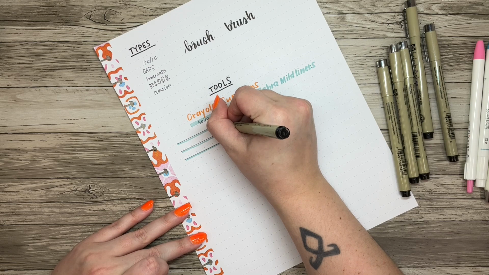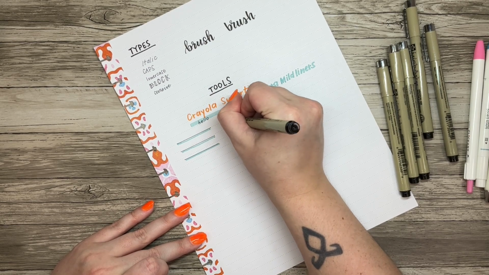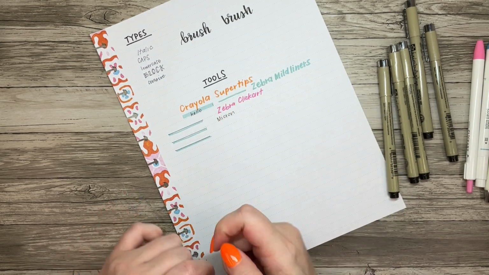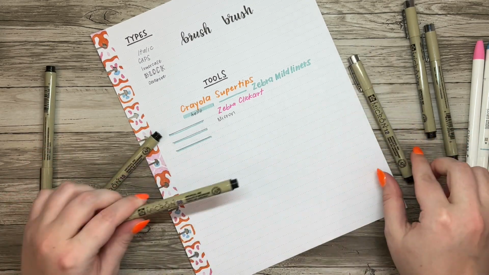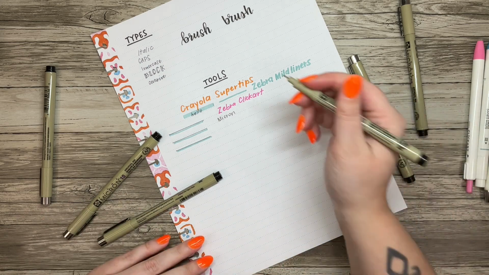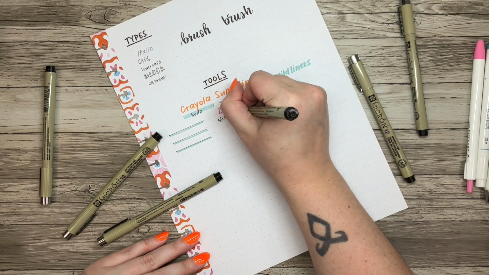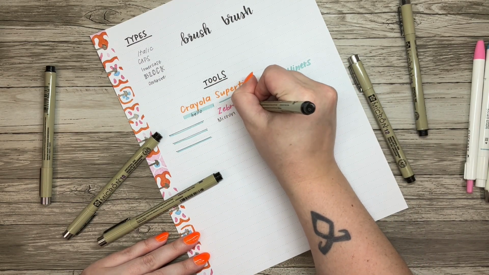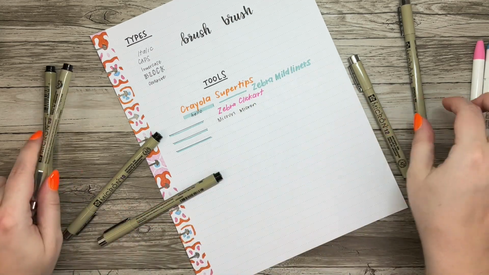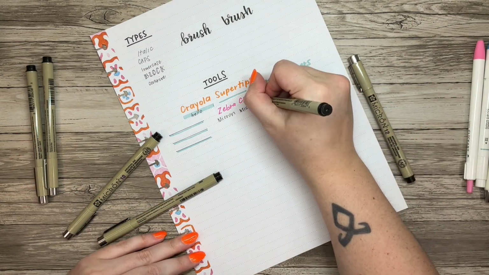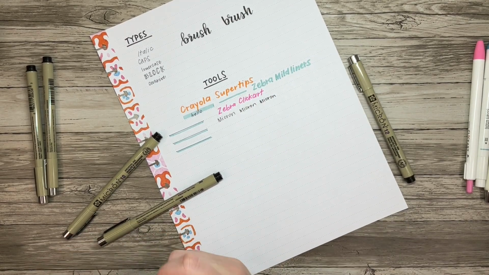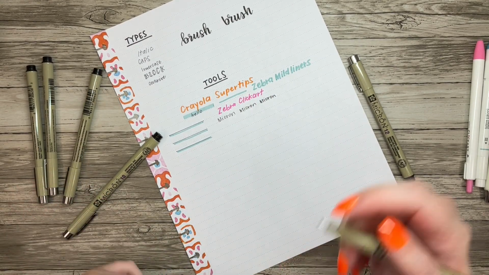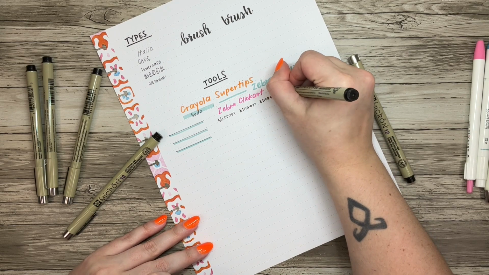So this is the 01, and then we go to a 03, here we go. So they get obviously thicker as the number gets bigger. And I just really like how pigmented they are. They're just really nice markers, honestly.